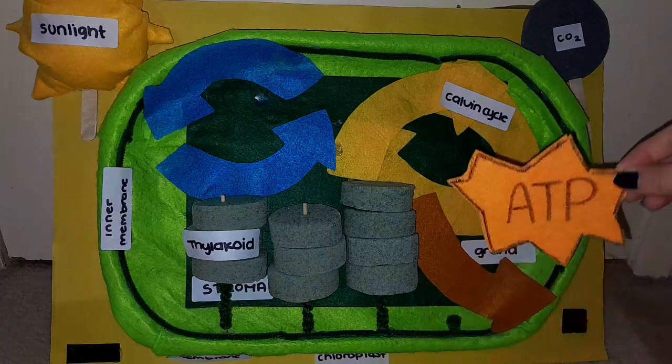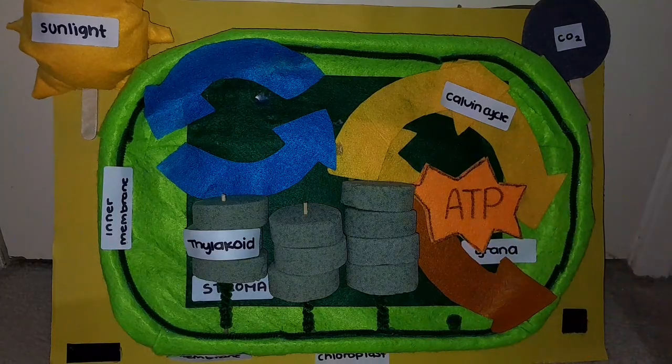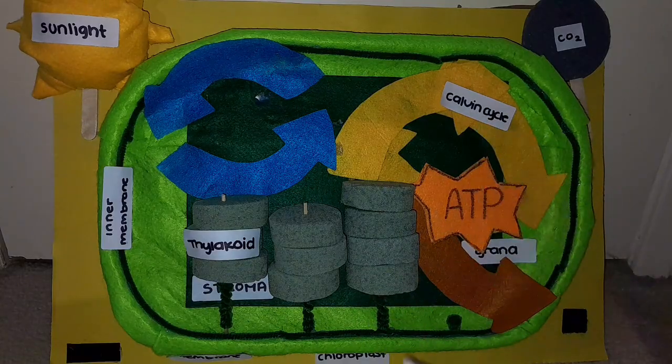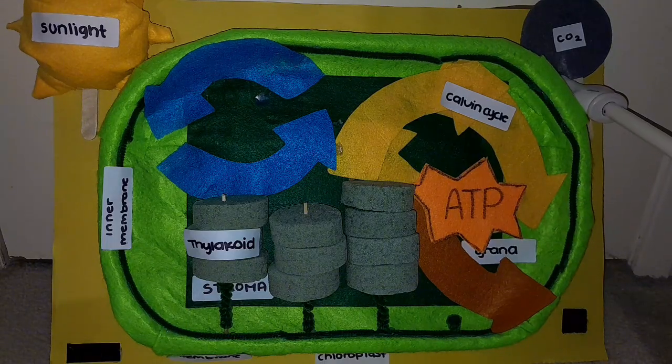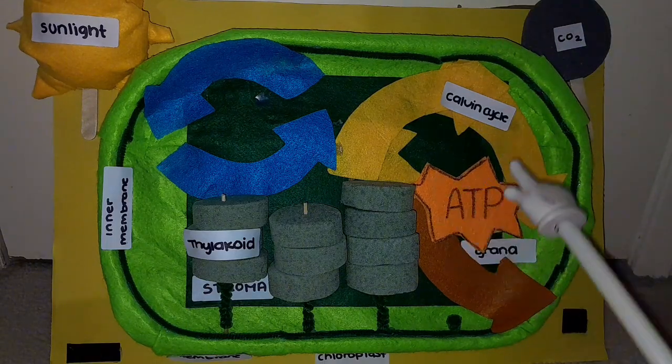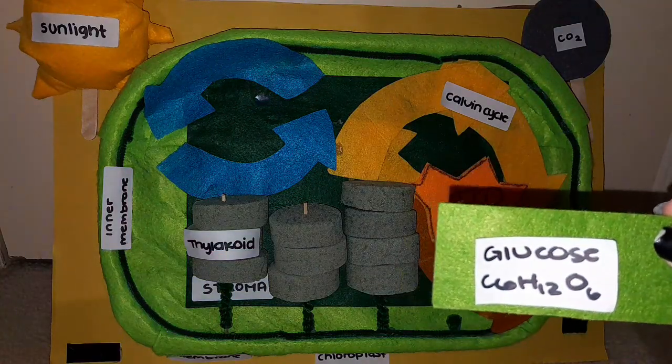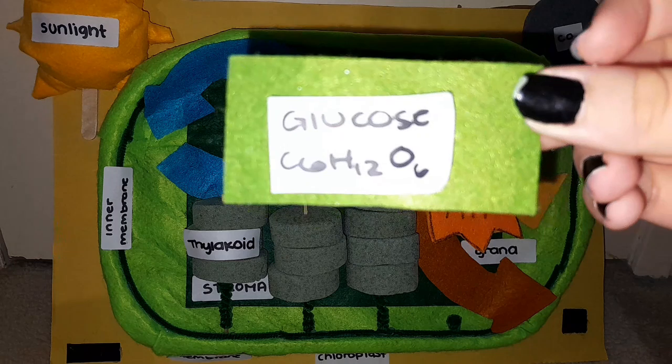Then ATP is used to power the process. ATP is converted back into ADP and phosphate, and it energizes the Calvin cycle, giving it energy to turn into glucose. The reactants are CO2, ATP, and NADPH. And the products are glucose, NADP plus, ADP, and P.